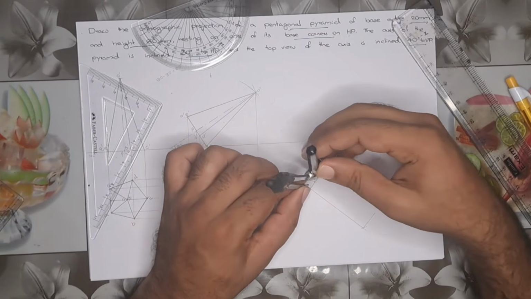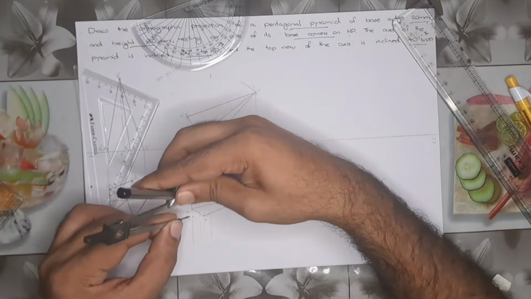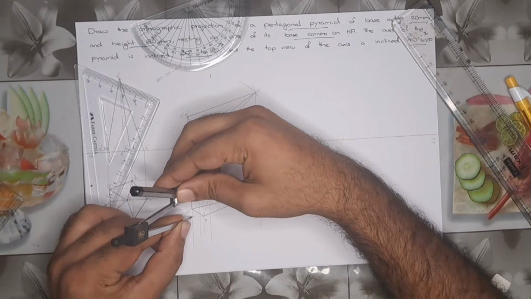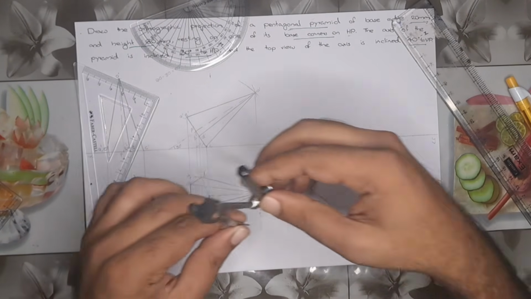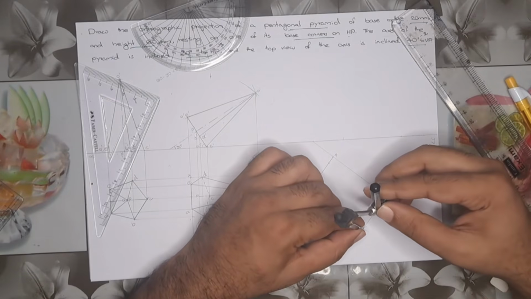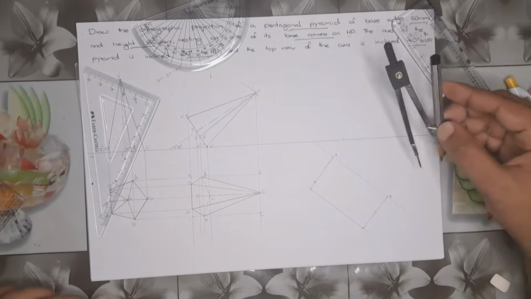So this is a point. Yeah, we mark the point here. Then the midpoint, midline. Mainly this is needed over here. So we mark the points.